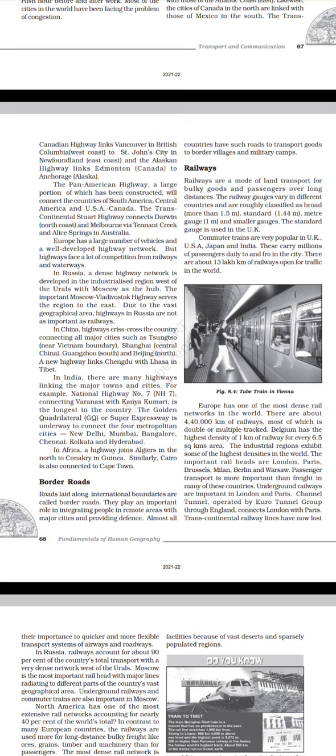There are about 13 lakh kilometers of railways open to traffic in the world. Take a look at figure 8.4, Tube train in Vienna. Europe has one of the most dense rail networks in the world. There are about 4,40,000 kilometers of railways, most of which is double or multiple tracked. Belgium has the highest density of 1 kilometer of railway for every 6.5 square kilometers area. The industrial regions exhibit some of the highest densities in the world.